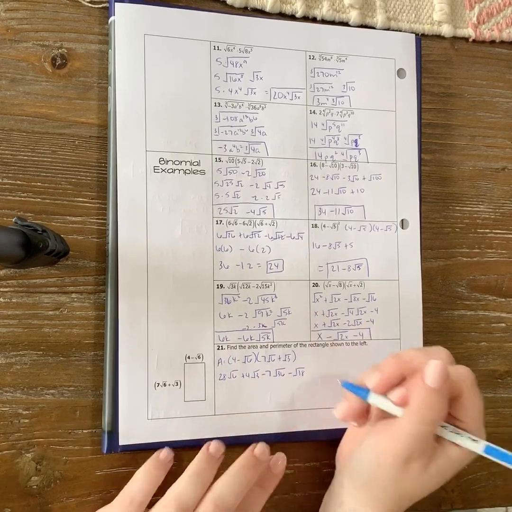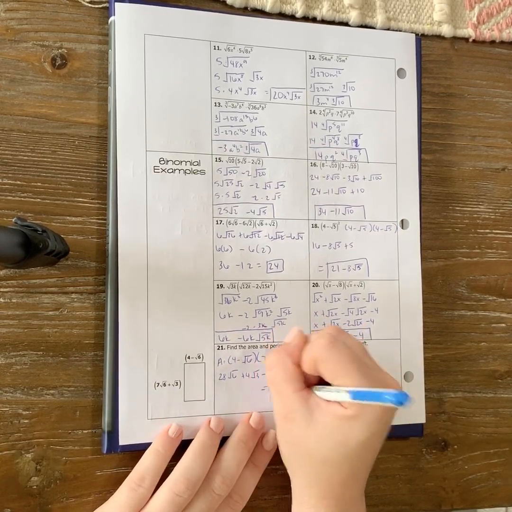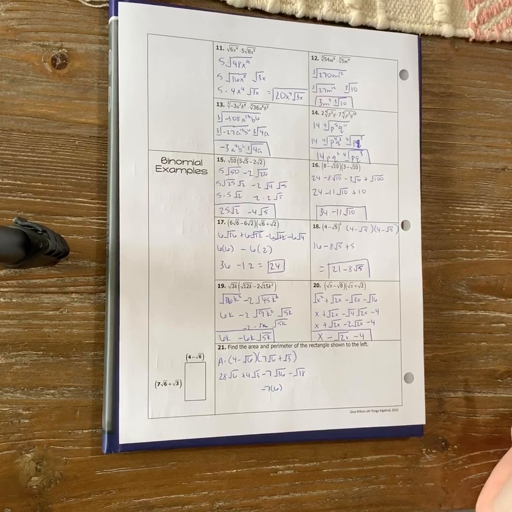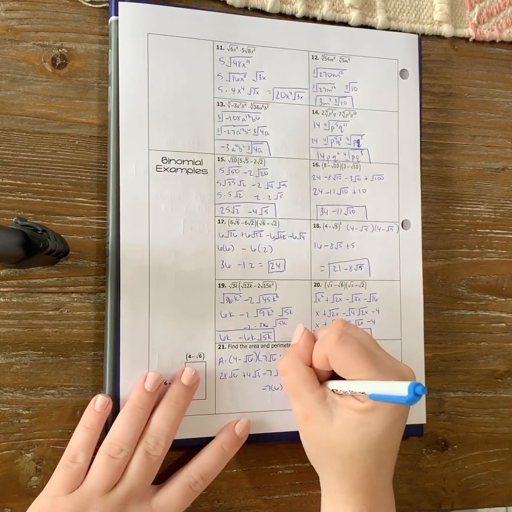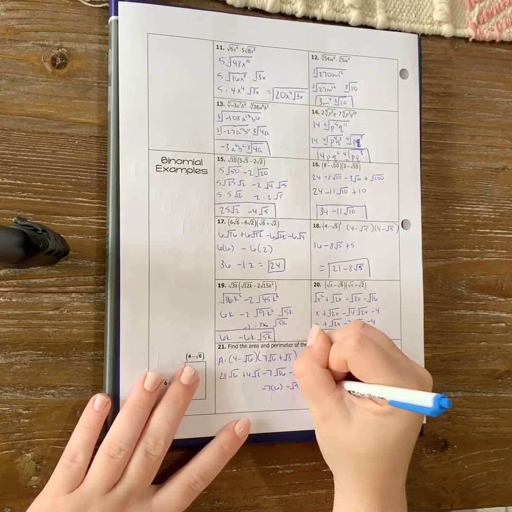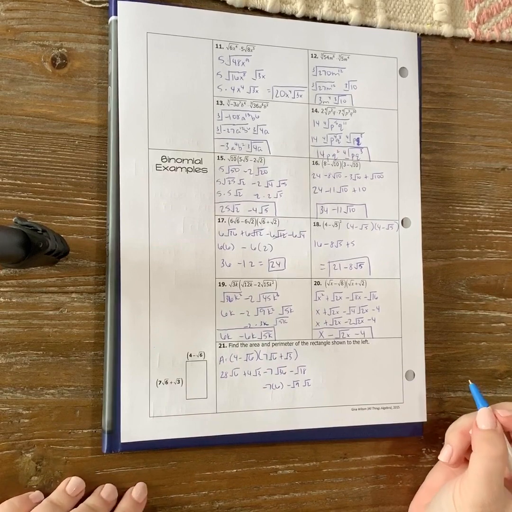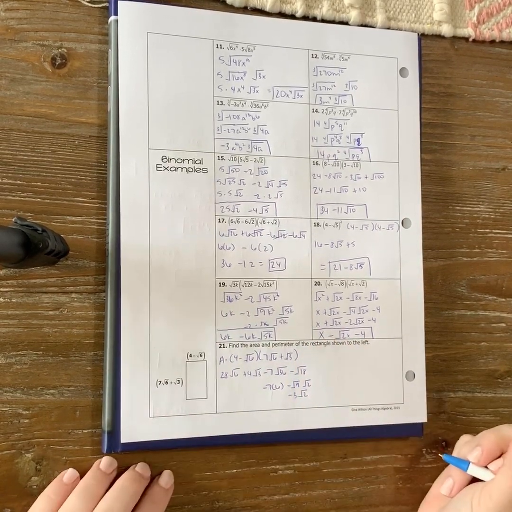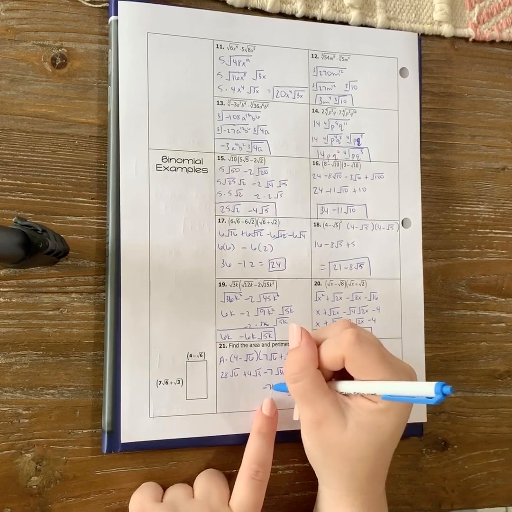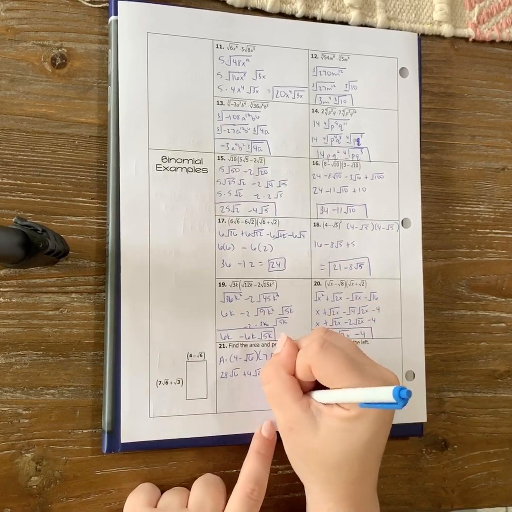So square root of 36 is 6, so it's negative 7 times 6. Square root of 18, the largest perfect square that goes into 18 evenly is 9, and that's 9 times 2. The square root of 9 is 3. Okay, this part right here is negative 42.